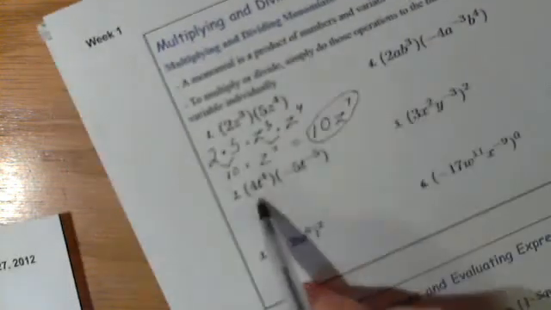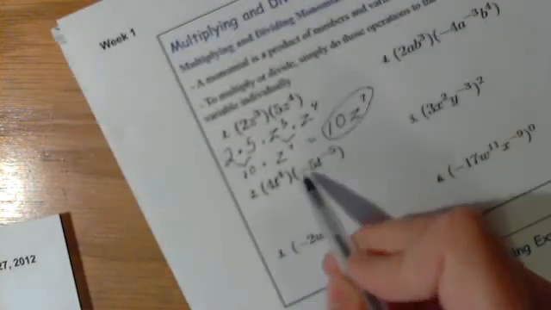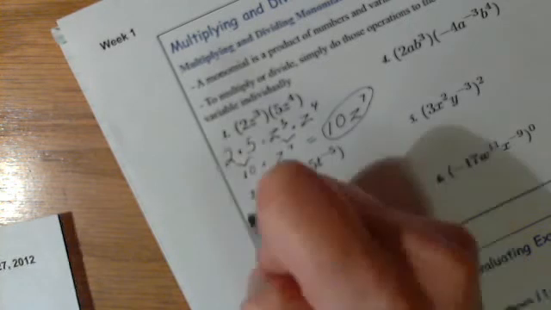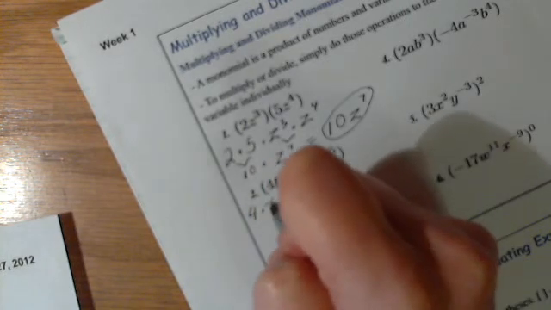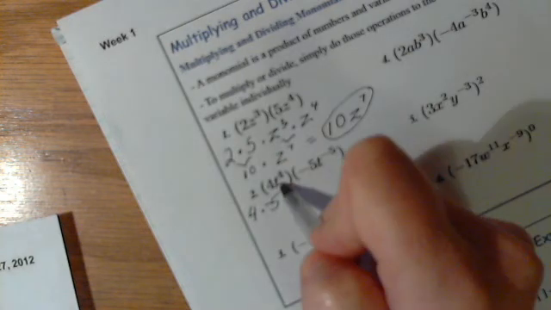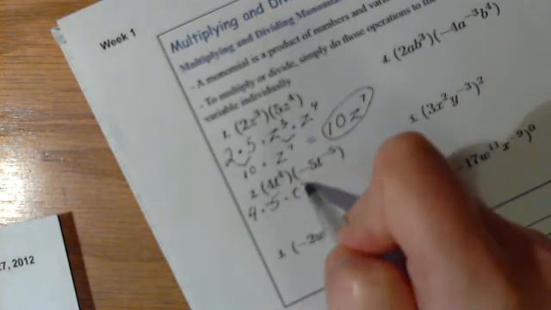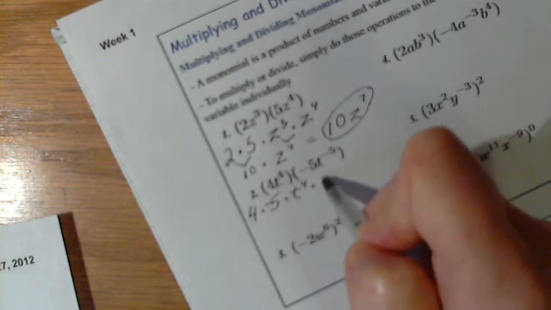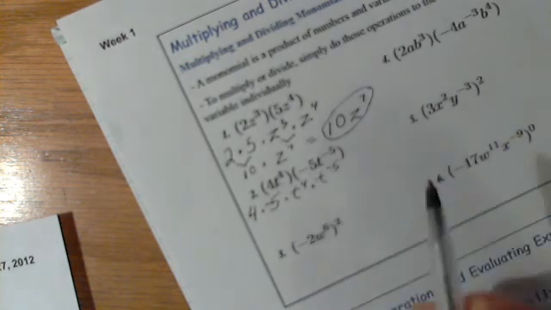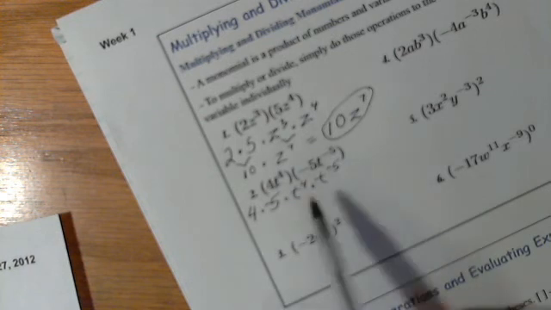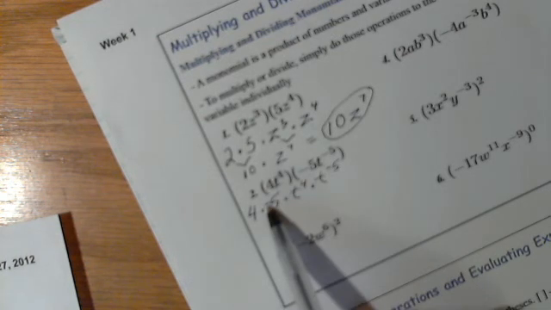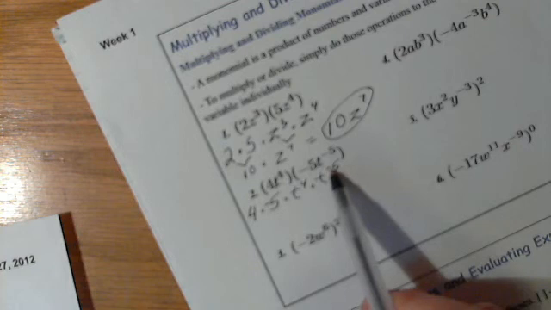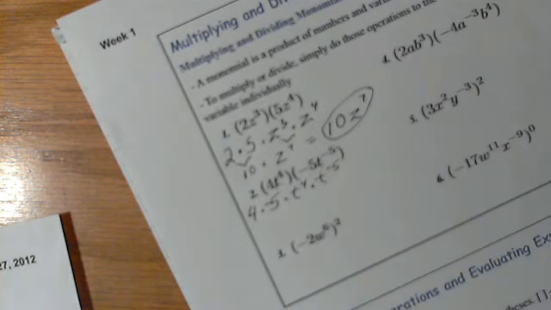Alright, let's take a look at the next one. We're going to do the same thing again. We're going to reorder it with the coefficients, the numbers, multiplied first, so 4 times negative 5 first, and then t to the fourth power, that one, times this one, t to the negative 5 power. Negative signs are important, folks, so don't forget the negative sign on the 5 here, this base 5, and the negative 5 here on this exponent.